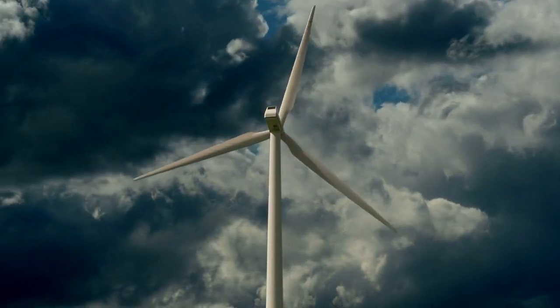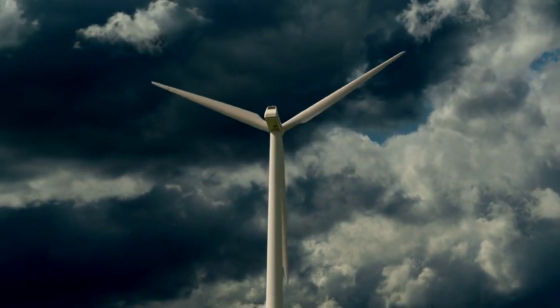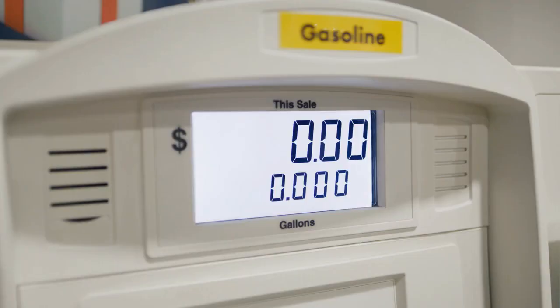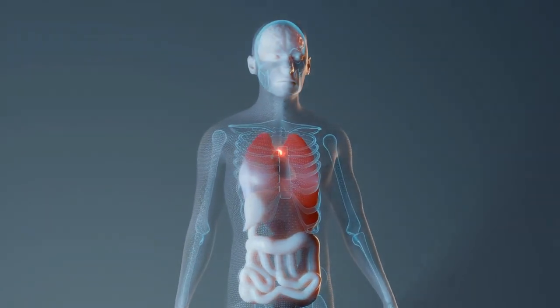One of the main environmental benefits of a carbon tax is that it encourages the use of renewable energy sources such as wind, solar, and hydropower. When fossil fuels become more expensive, it becomes more cost-effective to invest in renewable energy, which leads to a reduction in greenhouse gas emissions. Another benefit of a carbon tax is improved public health.